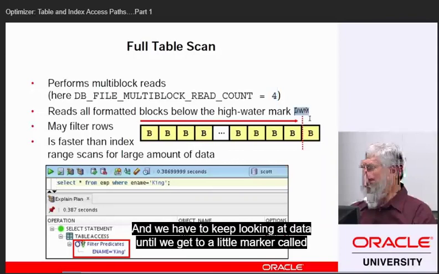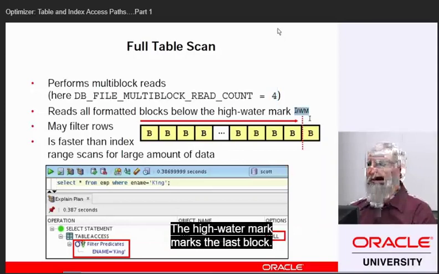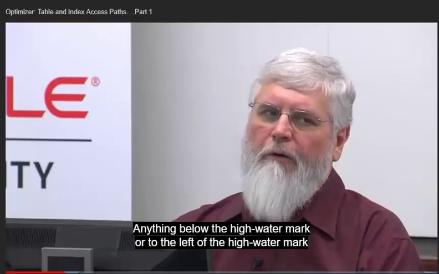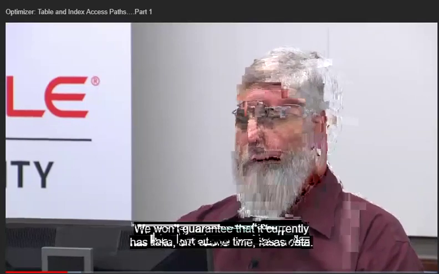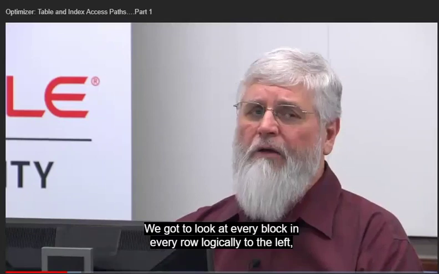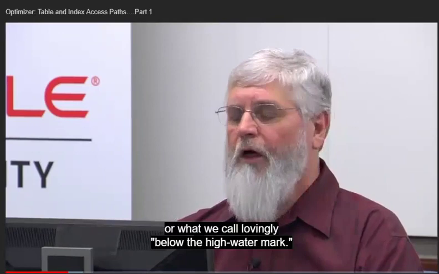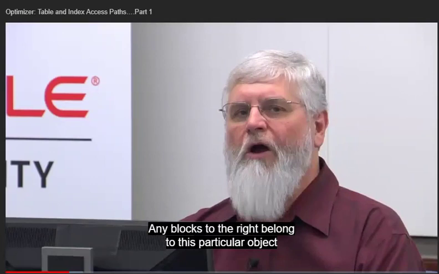The high water mark marks the last block. Anything below the high water mark, or to the left of the high water mark, has had data for the table in it. We won't guarantee it currently has data, but at one time it had data. We've got to look at every block and every row logically to the left, or what we call lovingly below the high water mark. Any blocks to the right belong to this particular table object we're looking at, but they've never had data inserted in them. We don't need to consider them as part of the full table scan.